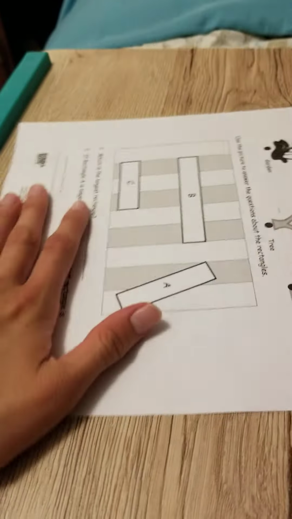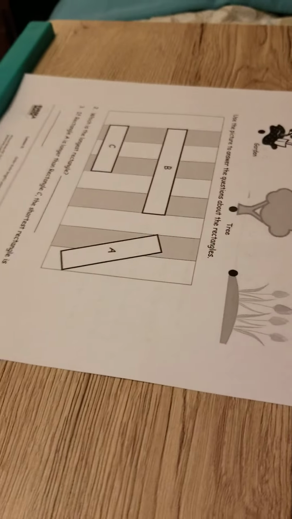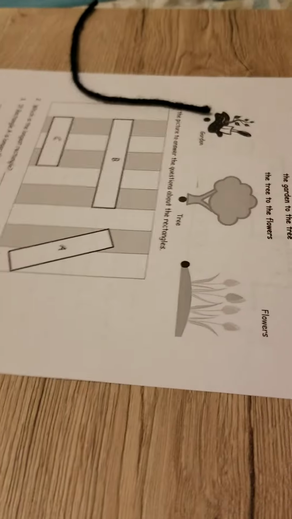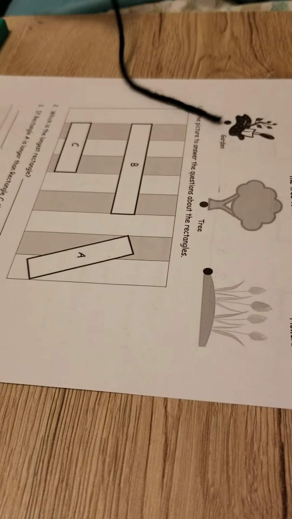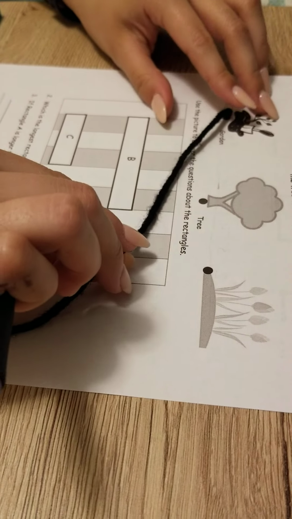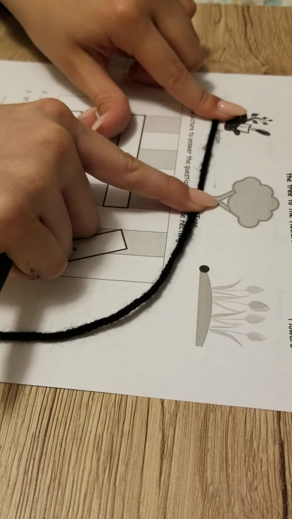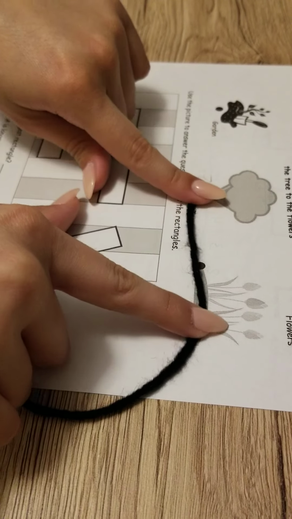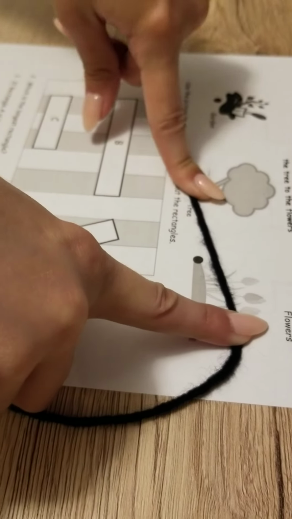Okay. The string that measures the path from the garden to the tree is longer than the path between the tree and the flowers. Circle the shorter path. Okay, so the garden to the tree is longer than the tree to the flowers.